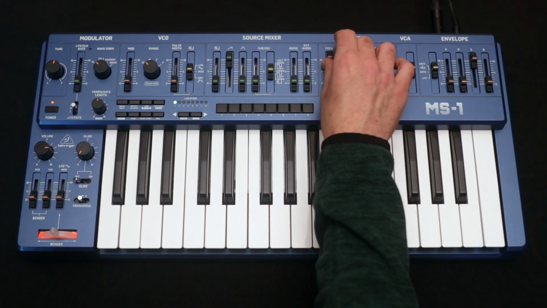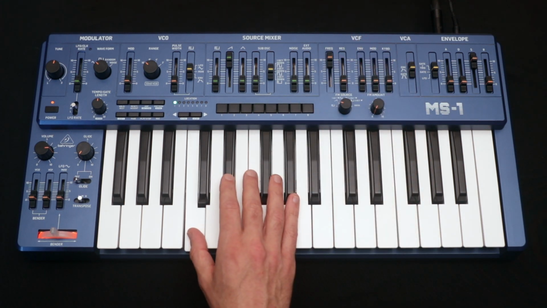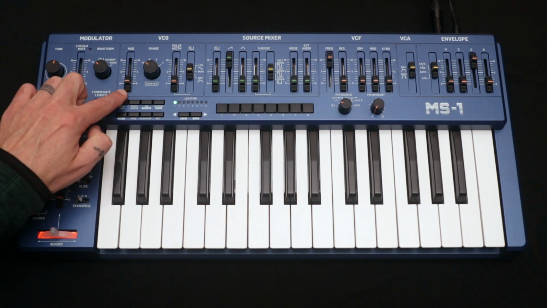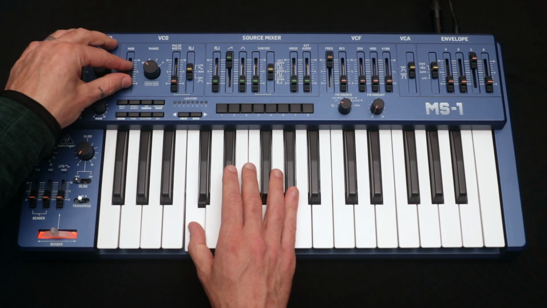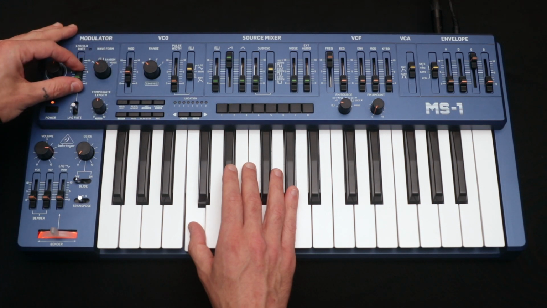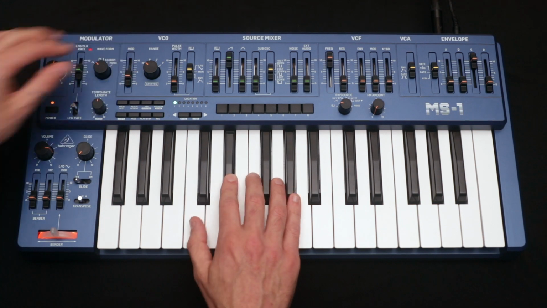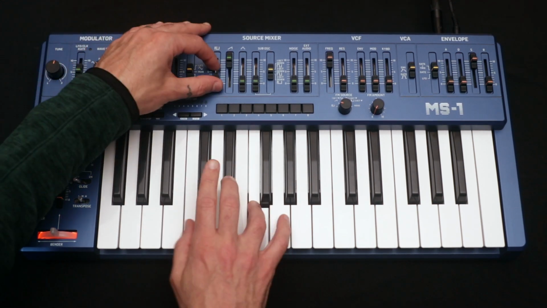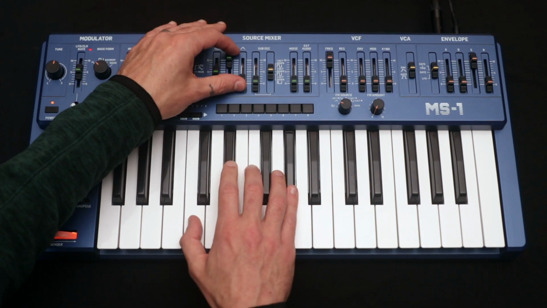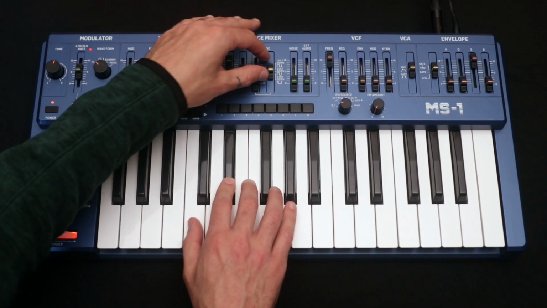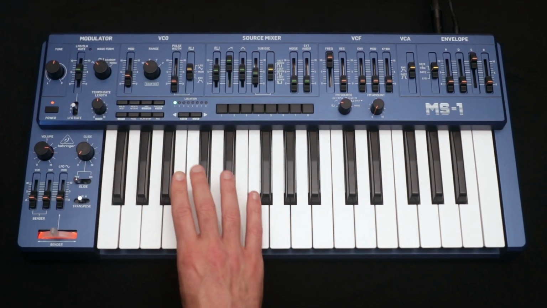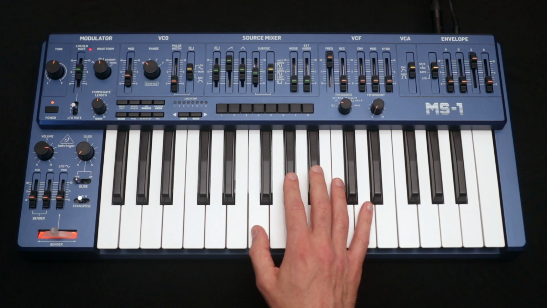Let's remove the filter by opening the frequency all the way up. And listen as we use LFO to modulate the pitch of the VCO. The triangle LFO waveform creates a vibrato. The square LFO wave allows you to create trills.